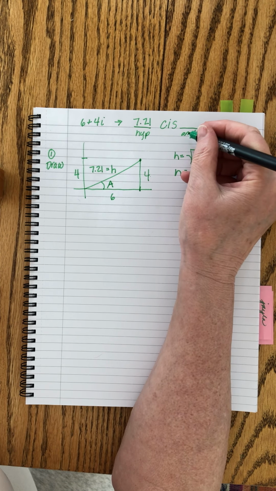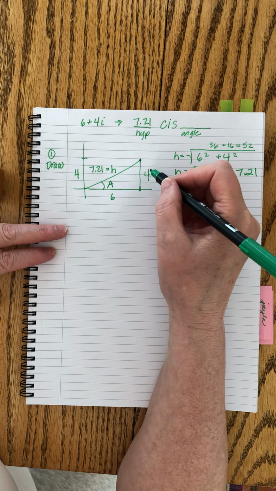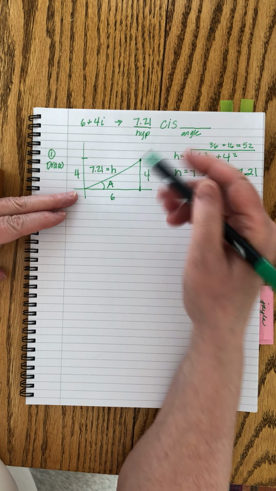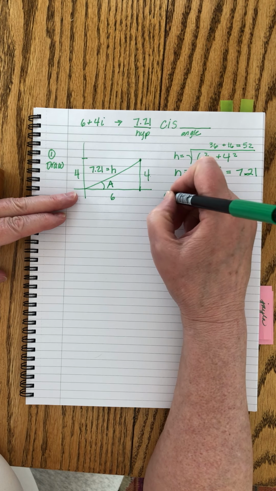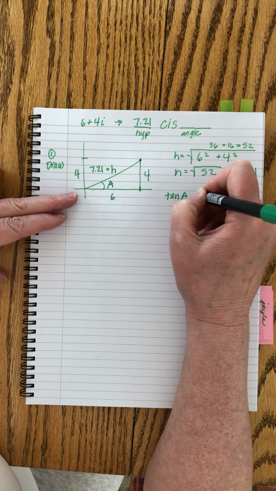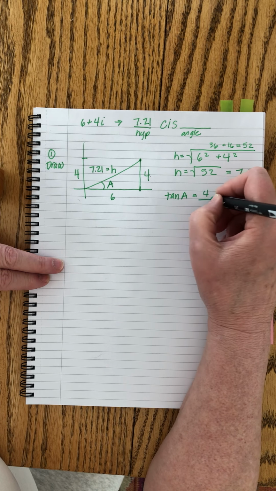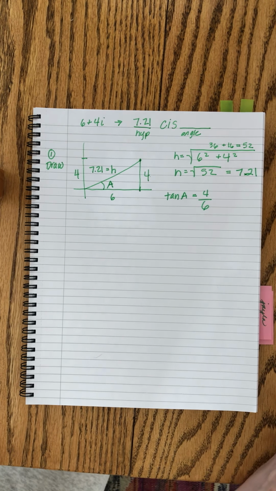Okay, now we need the angle, just like we do whenever we're converting rectangular to polar, we can use tangent. The tangent of angle A is, tangent is opposite over adjacent, so that is 4/6.